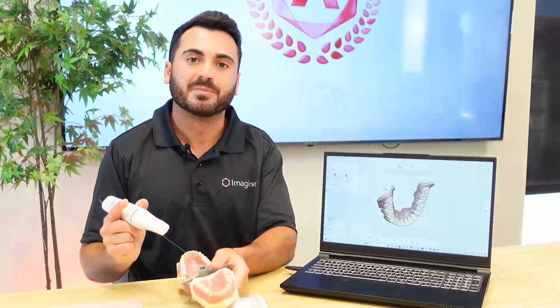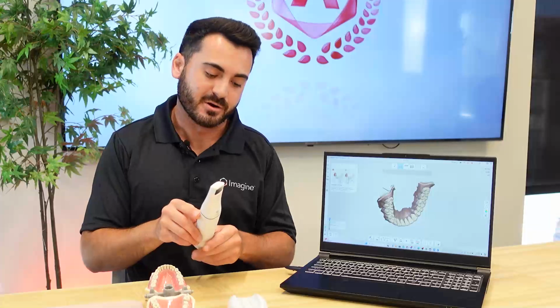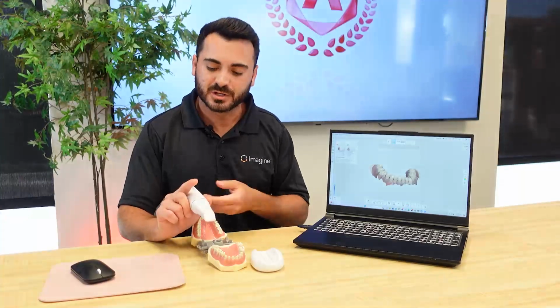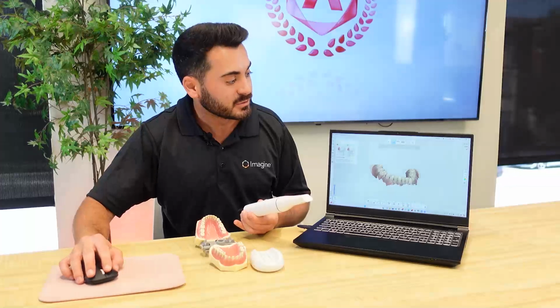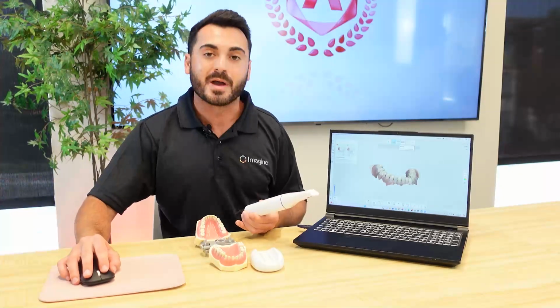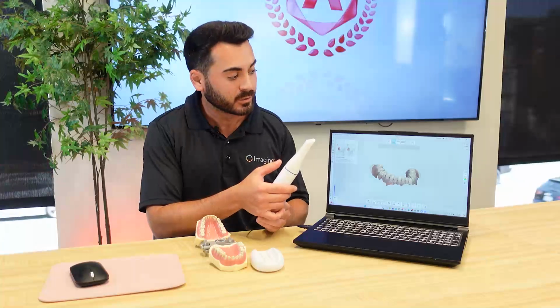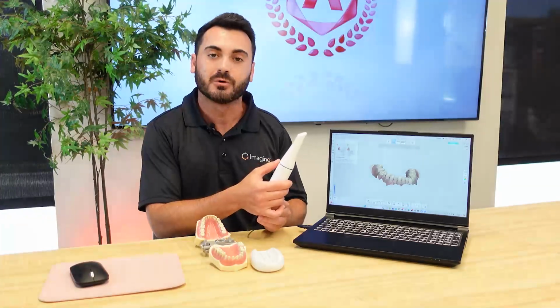Okay, now we have a complete scan and we're ready to move on to our next arch. In order to move on to the next stage, you can either use your mouse and click on our maxilla stage, or you can simply swipe right towards the direction of the stage that you want to move to on your touchpad.